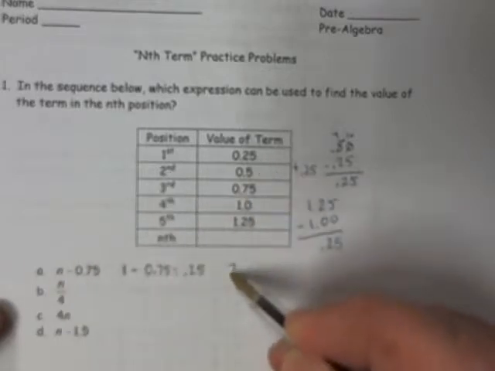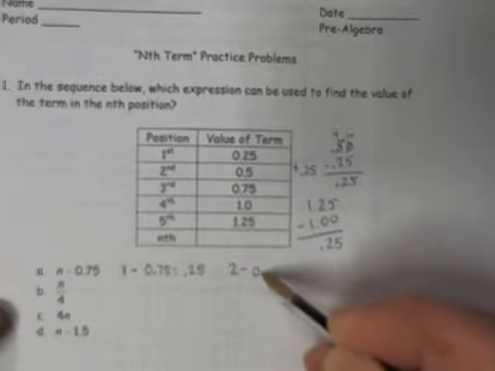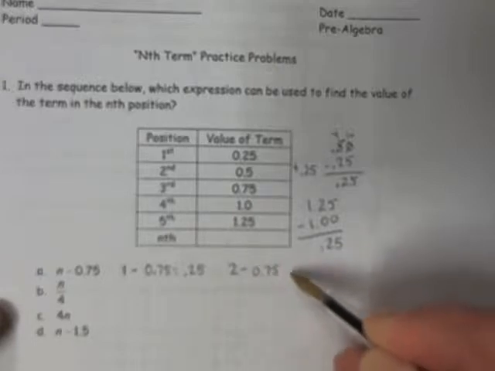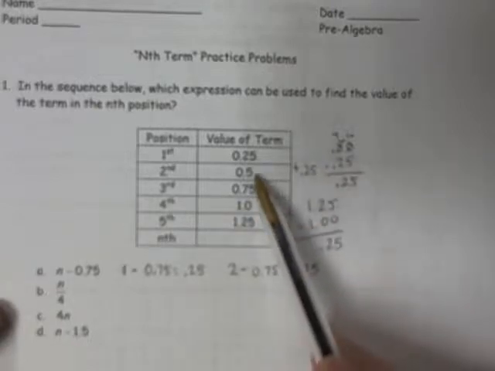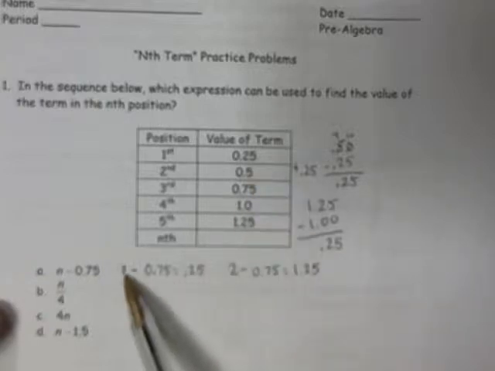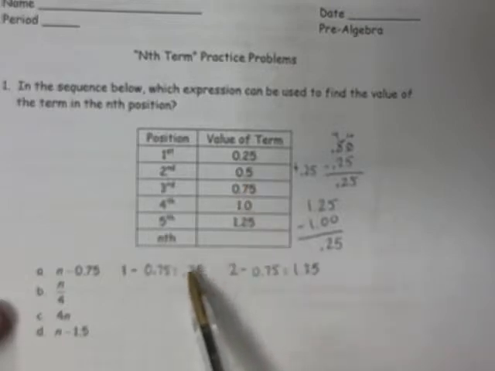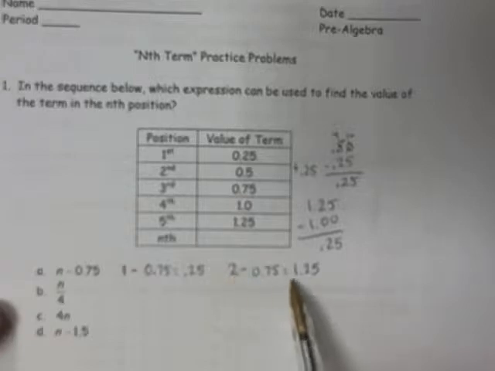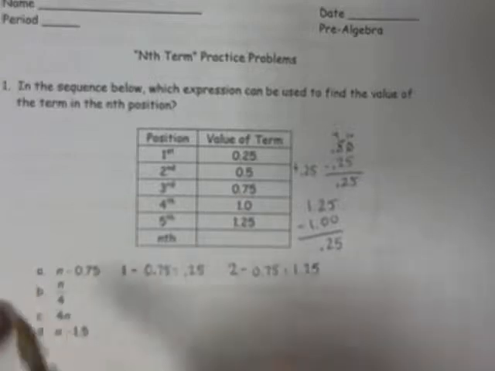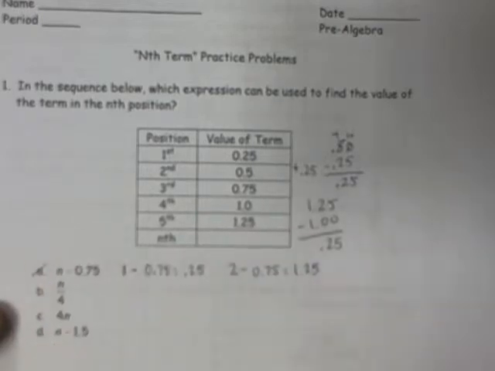So now I have 2 minus 0.75, and I get 1.25. But notice that the term that I'm looking for in position 2 is 0.5. So even though substituting position 1 gave me the term value, you still need to substitute at least one additional position number into the answer choice to see if it returns the term value for that position. So answer choice A cannot be the correct answer.